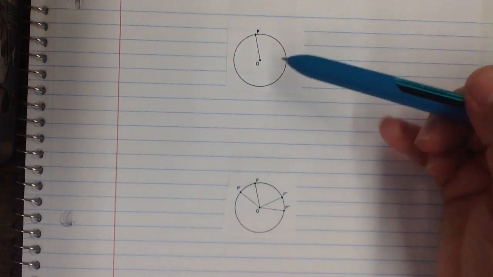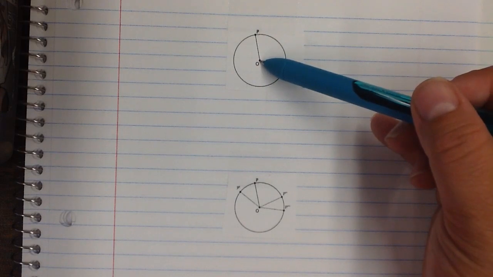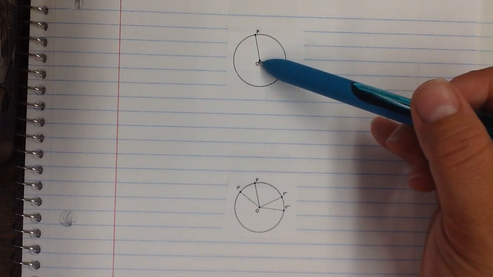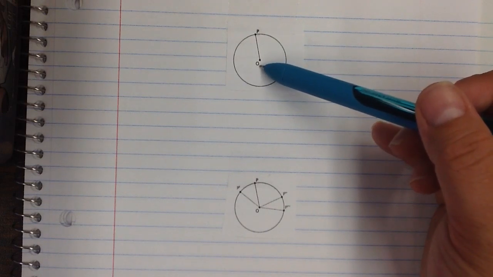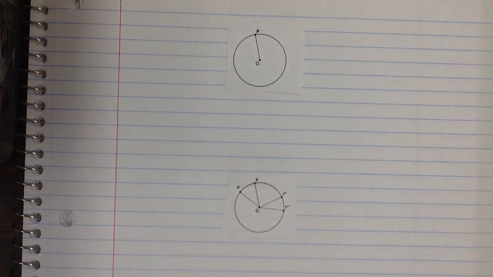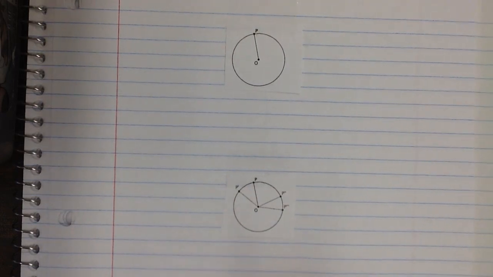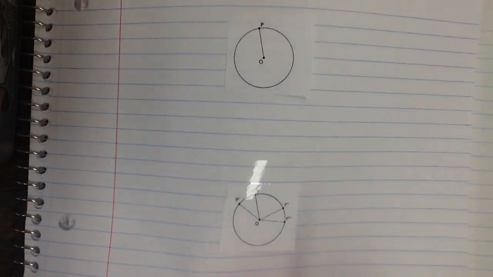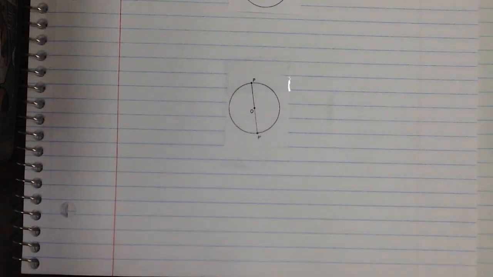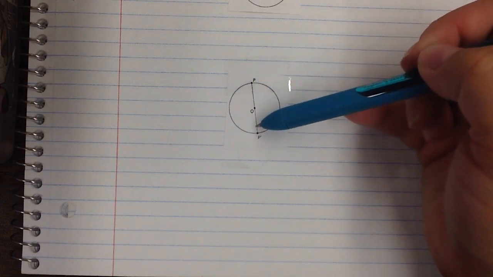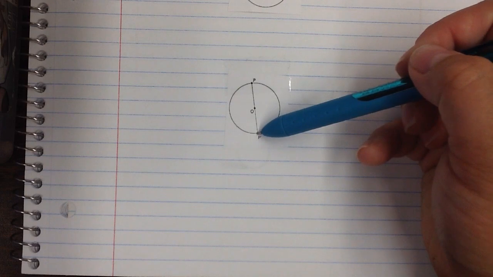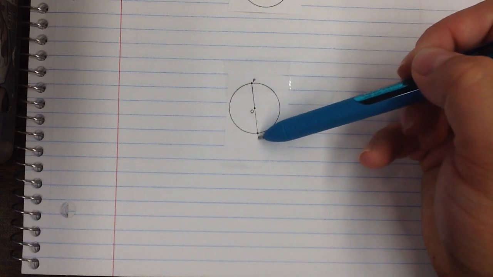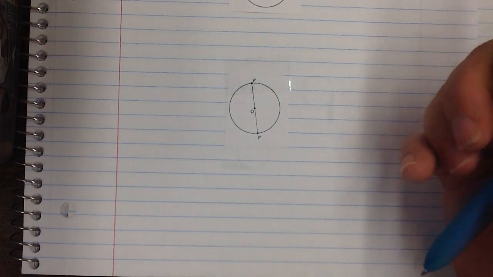Now, what if we looked at this and we moved it 180 degrees, positive or negative? Where would P land? What would happen is that it would look something like this, and it would just make a straight line, because the line is 180 degrees, so it would just rotate around to the opposite side of the circle and make a straight line, and that would be P prime.